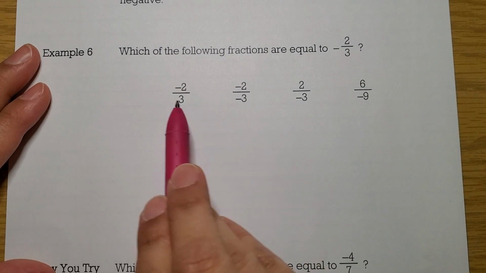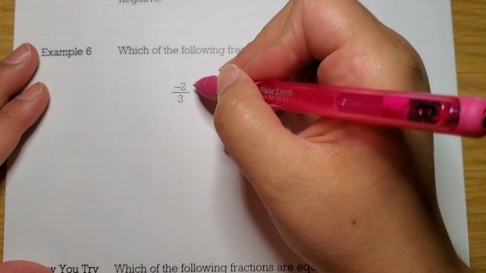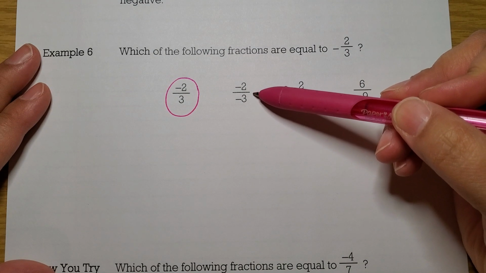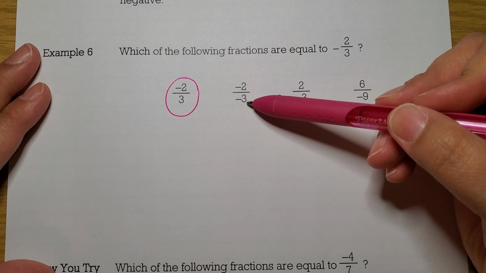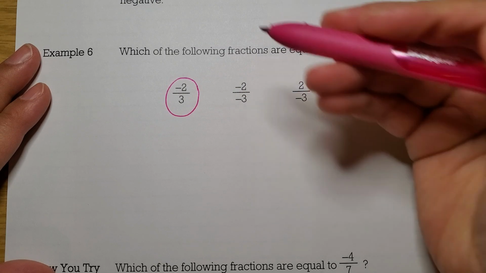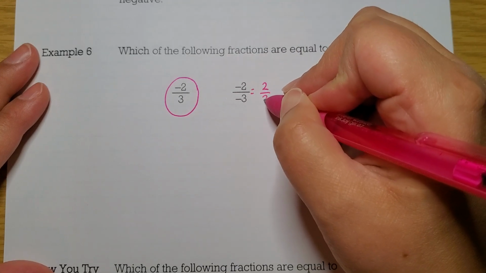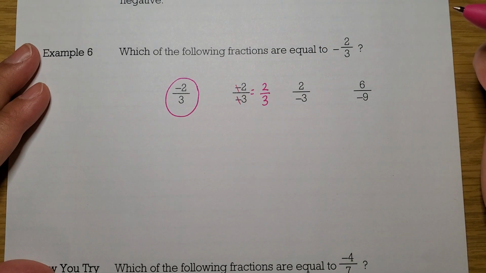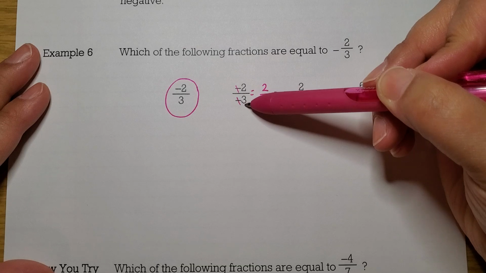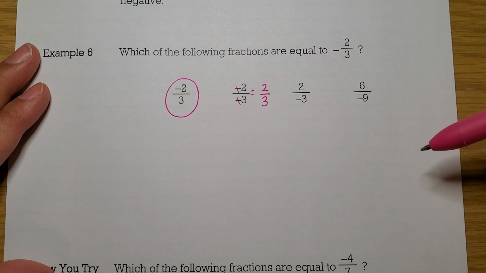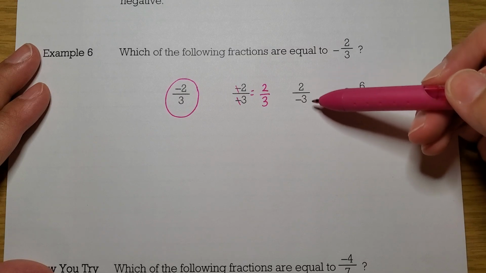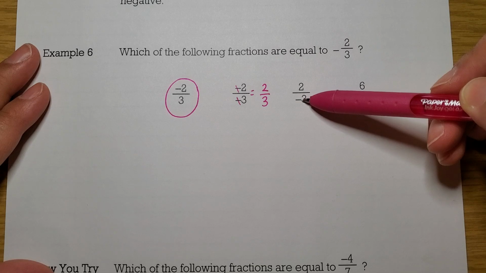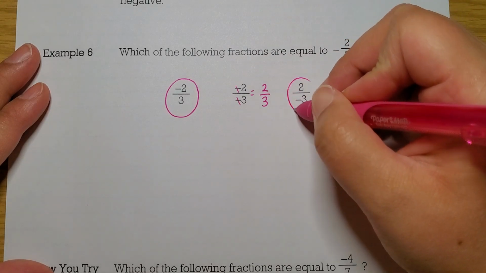So this first fraction only has one negative sign, it's up top, so this is the same as -2/3. The second fraction, we have a negative in the top and in the bottom. So this is like a negative divided by a negative, which is going to give you a positive. You can think of it as like these negative signs canceling out. So -2 over -3 is not the same as -2/3. All right, let's look at 2 over -3. So once again, we only see one negative sign, so it matches. So these are going to be the same.